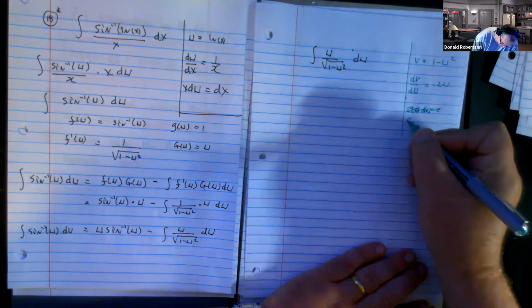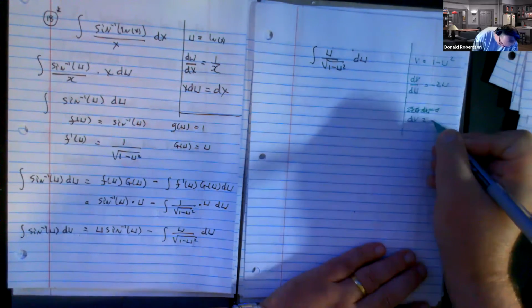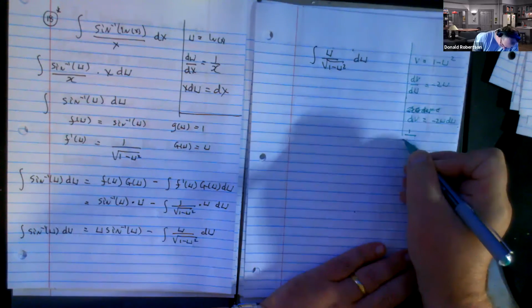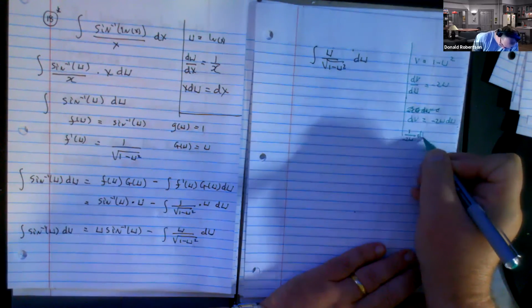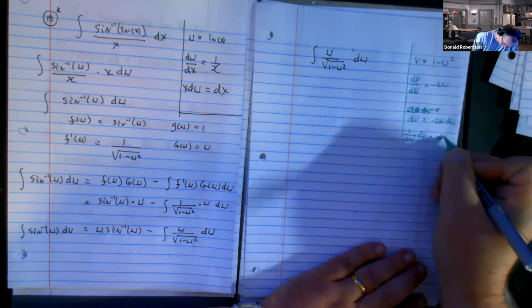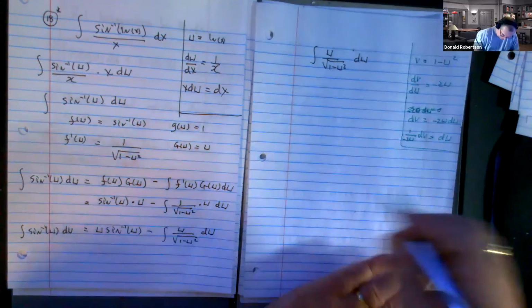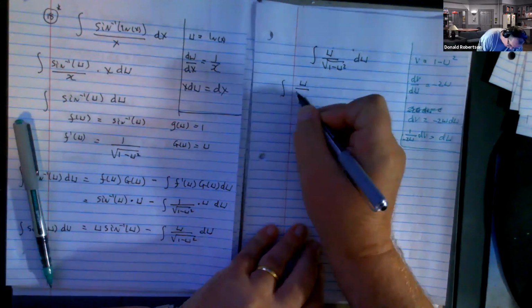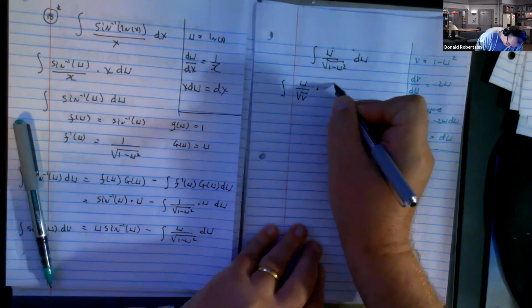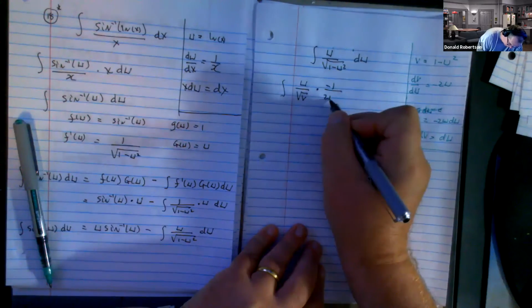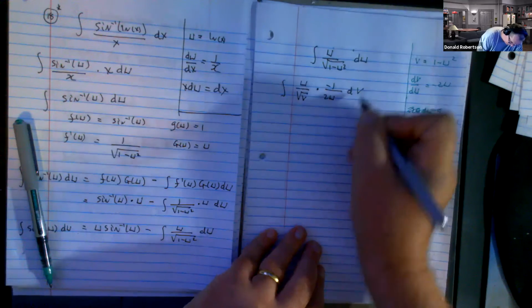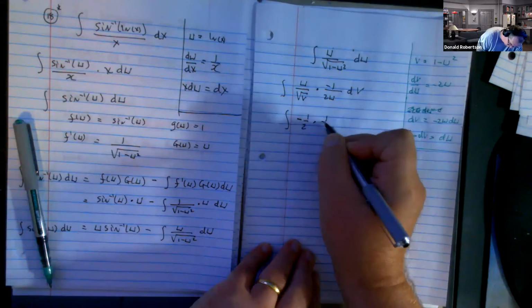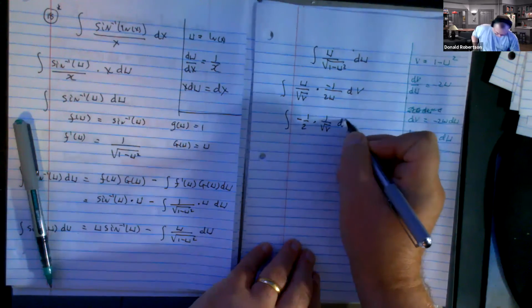The change in letters is distracting me a little bit here. Yeah, that would be a better way. Divide both sides by this fella to isolate the du. Okay, now I've got the guy I want. It's going to be the integral of u square root of v times -1 over 2u dv. The u's are going to cancel, and I'm going to call it -1/2 times 1 over the square root of v dv.